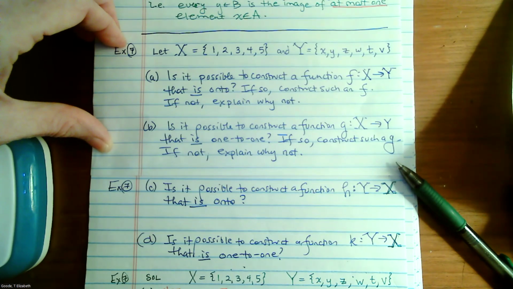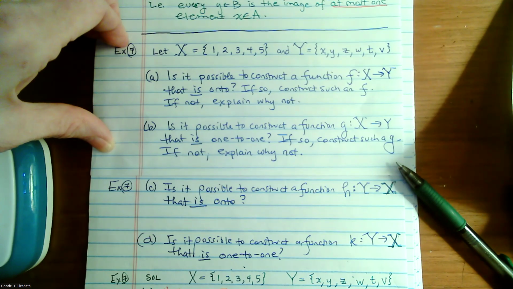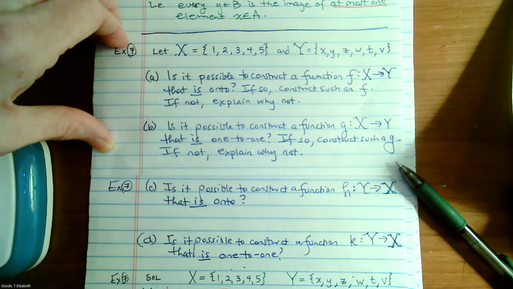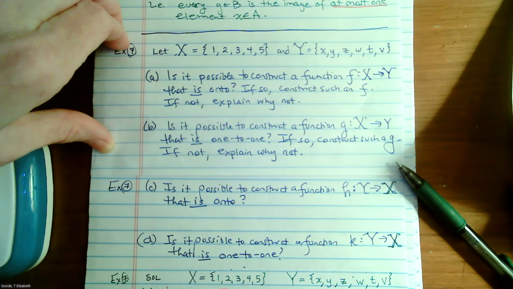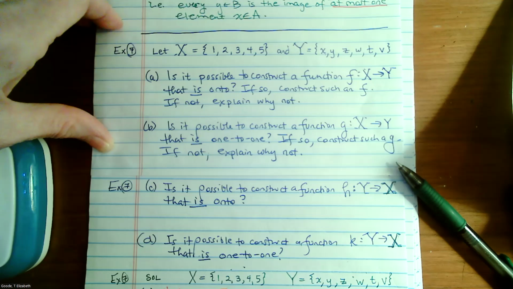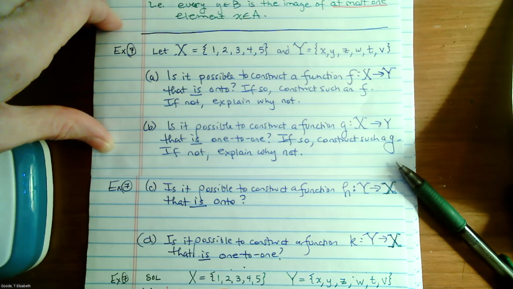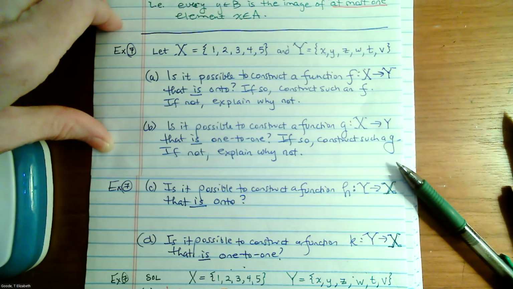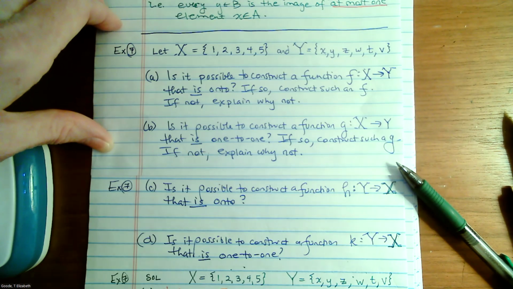And I do have complete solutions posted in the class notes, but this is a really good time for you to practice and have me around to answer questions. You can draw pictures, and if you're getting this idea about what's really going on with these finite sets, this won't be too difficult.